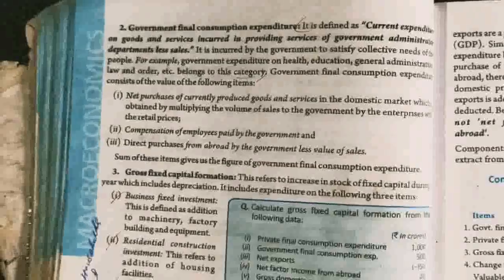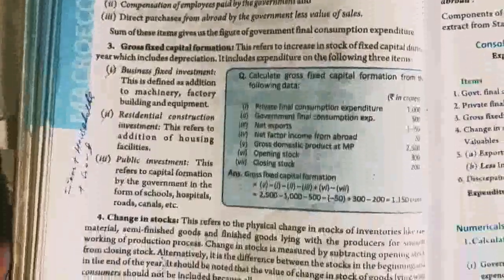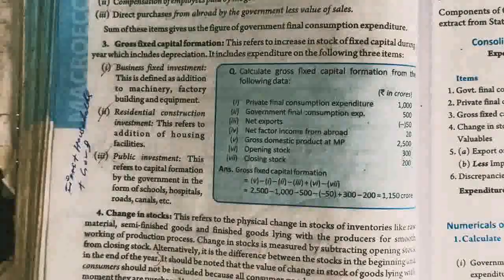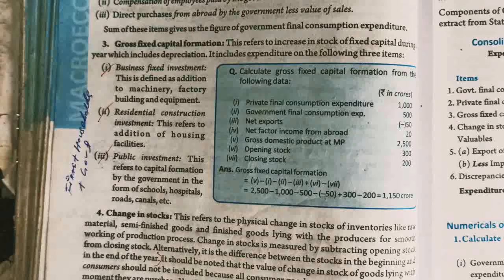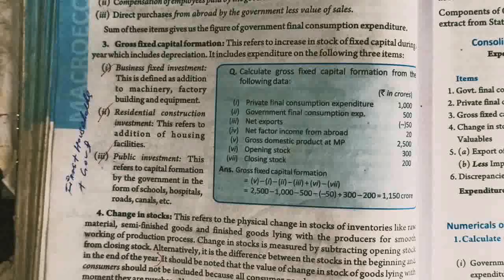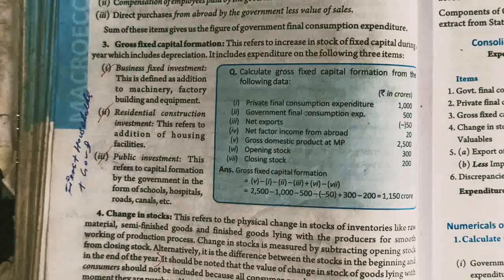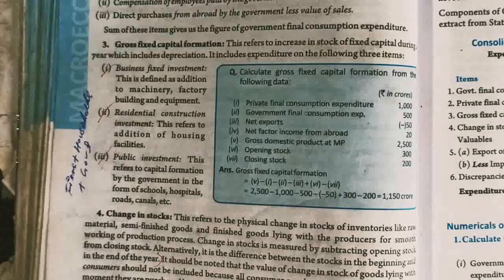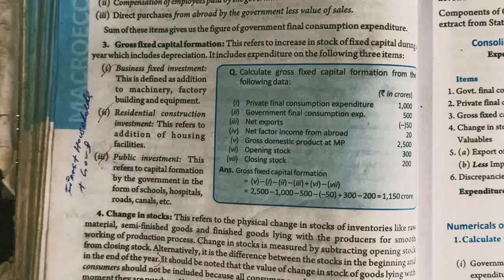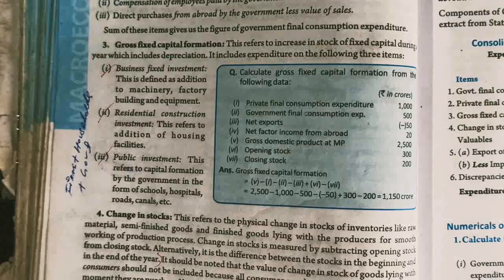Okay. Next we have gross fixed capital formation. Under this gross fixed capital formation, all the three sectors, that is firms, household, and government, invest, or spend on goods and services. Okay. Here we see that firms make an investment in machinery, factory building and equipment. Households make an investment in addition to housing facilities. And lastly, government also makes an investment in the form of schools, hospitals, roads, canals, etc.